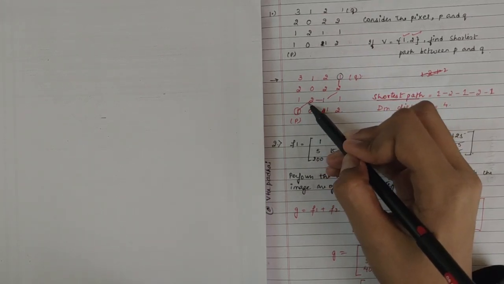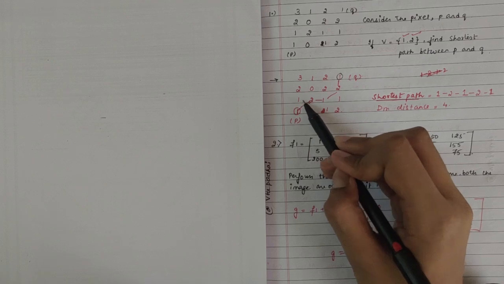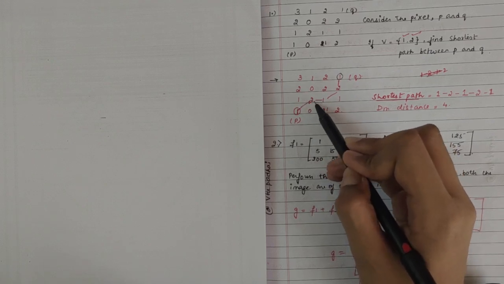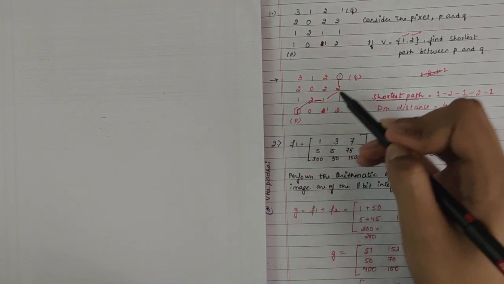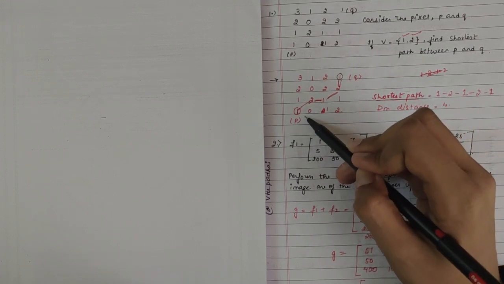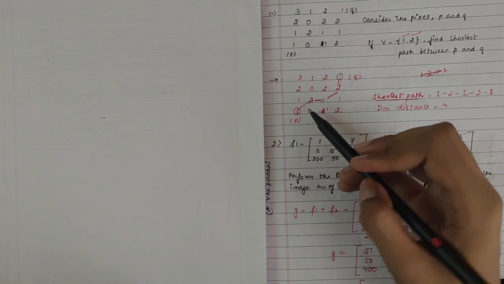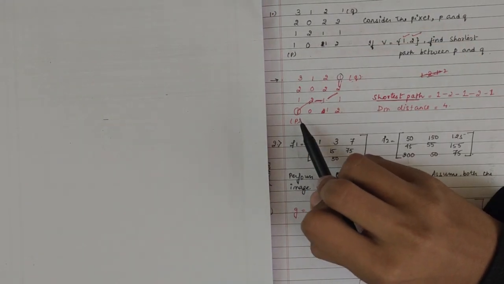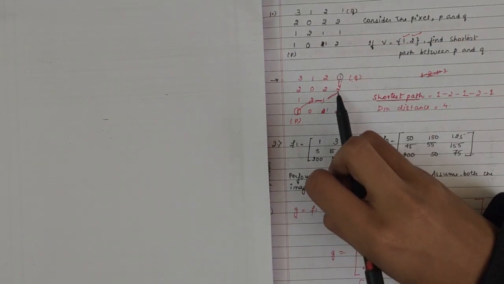I can see diagonally I get 2, then again check all 4 sides whether I get a 1. Yes, here I get a 1, followed by here again a 2, then again 1. So this is my path from P to Q, where I started from 1, the next is 2, then 1, then 2, then 1.